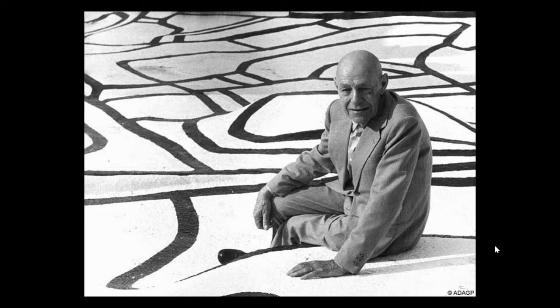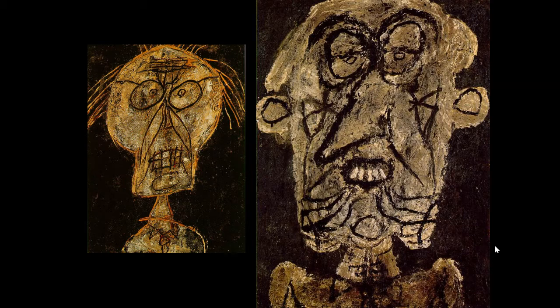Dubuffet is another French artist. Bacon is English. This guy's French. And he coins the term art brut, trying to really break away all the academic tradition of representation, trying to basically draw like a kid's drawing. And he will use sand. He will use all kinds of things in his paint. He'll use very, very thick surfaces to kind of make this go backwards towards something that's like child art and cave painting.